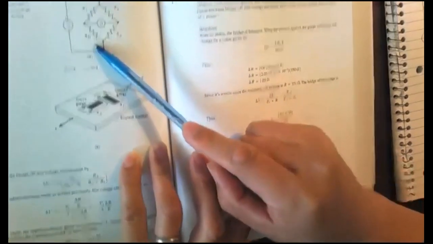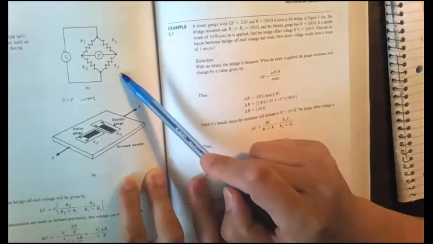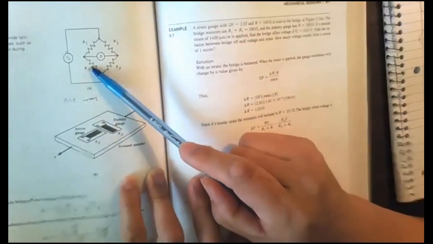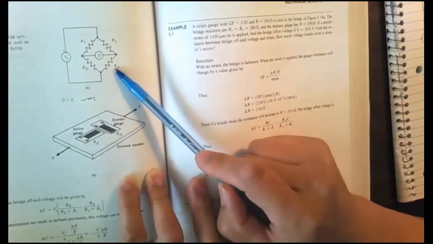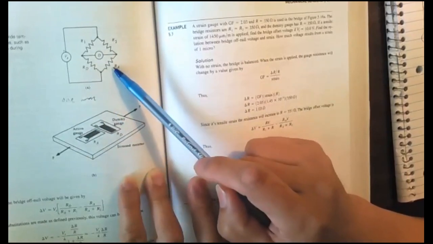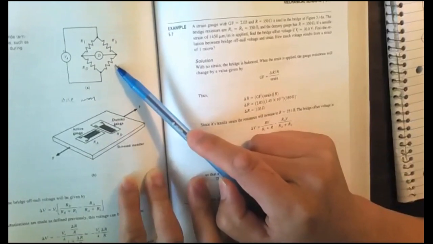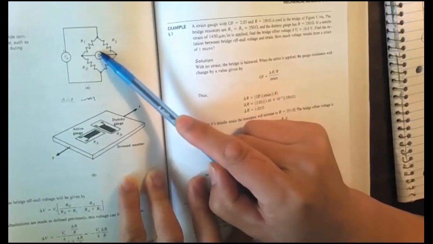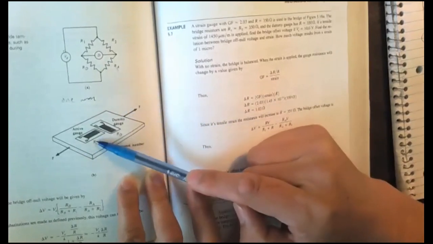Usually the dummy is put right here. That will be your dummy. That will be your active. Whatever temperature effect is on the active will have the same effect on the dummy. So the temperature will cancel. The only thing that changes the resistance and affects the reading will be the strain of this sensor.